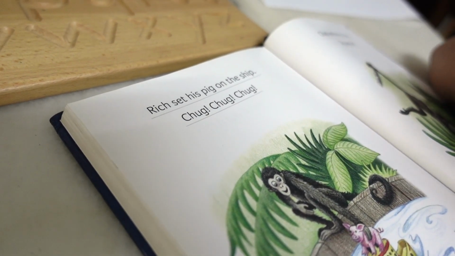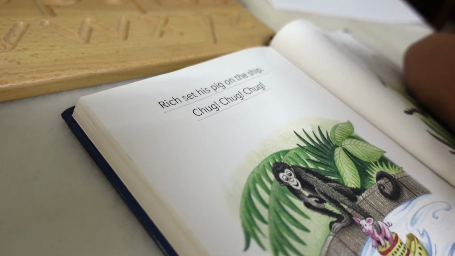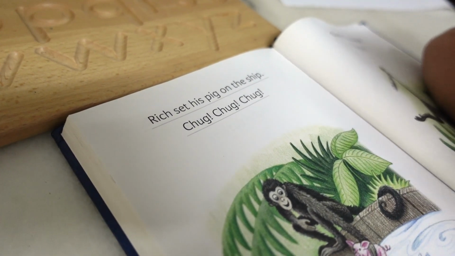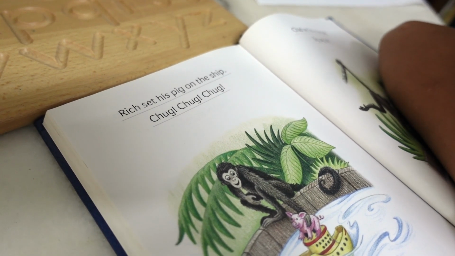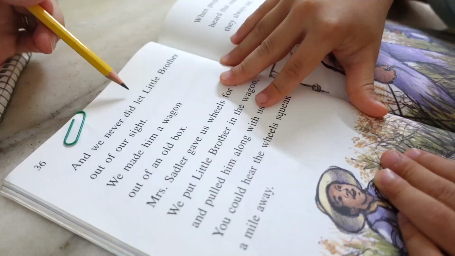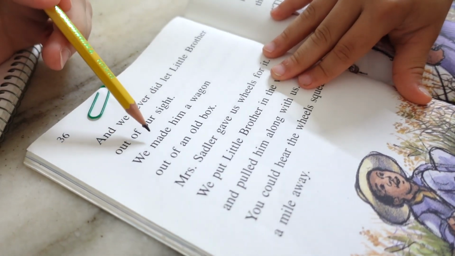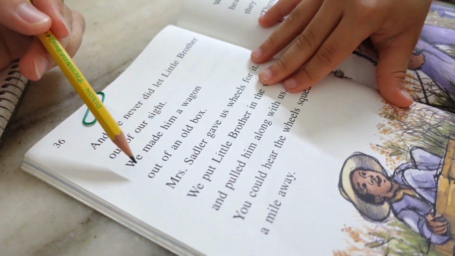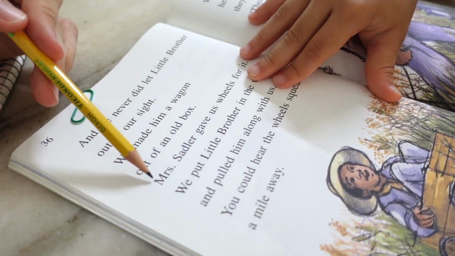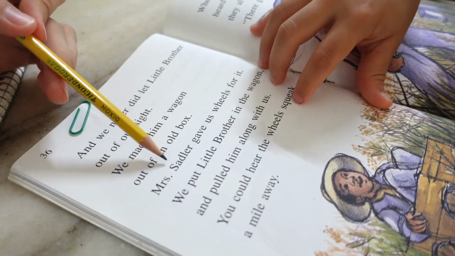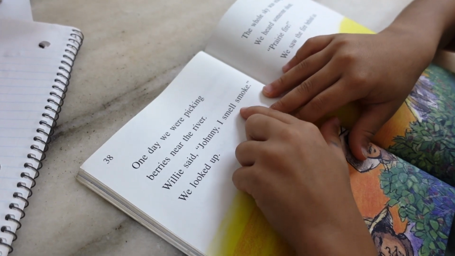Set. Set. His. Put it. Pig on the ship. Let little brother out of our sight. We've made him a wagon out of an old box Mrs. Sadler gave us. Willie said, Johnny, I smell smoke.